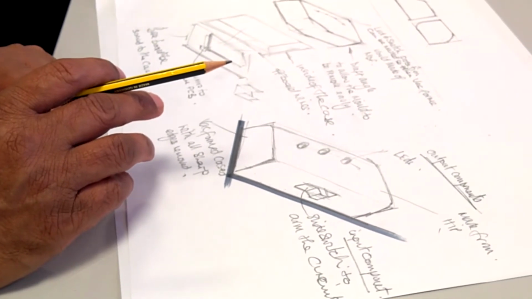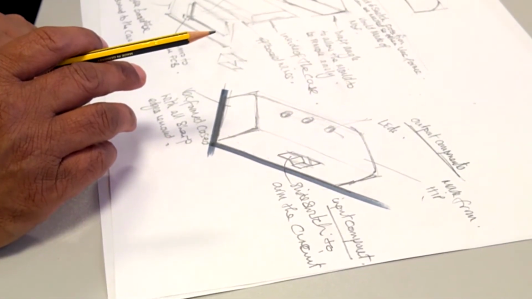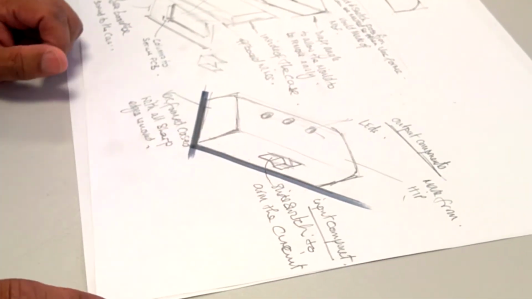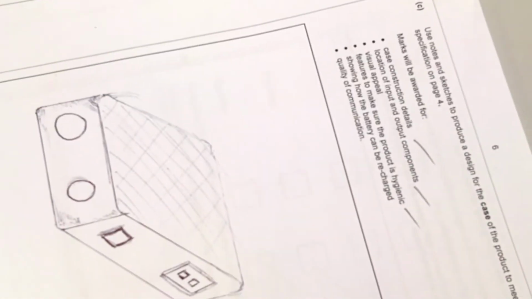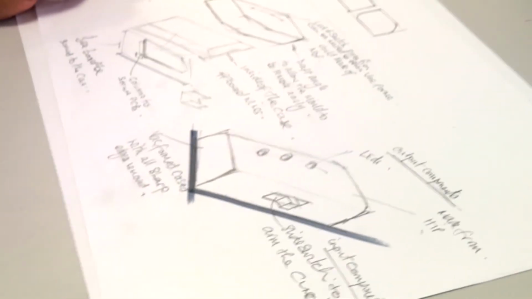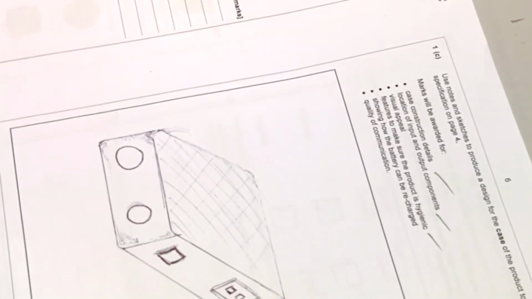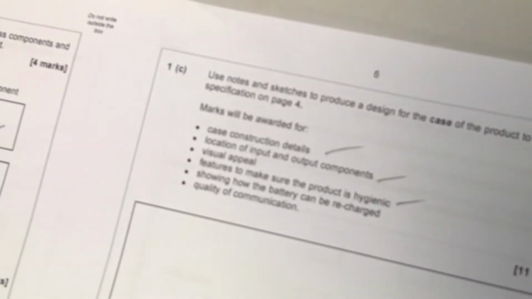So for each bullet point, do you reckon we should include two things? You can do if you want to. If you want to, each of those bullet points, you want to attack each of those bullet points for that question. Examiner, then you can't go wrong. So attack it.